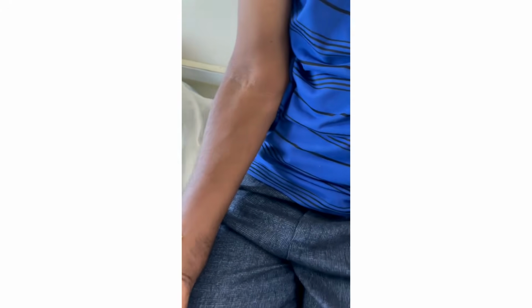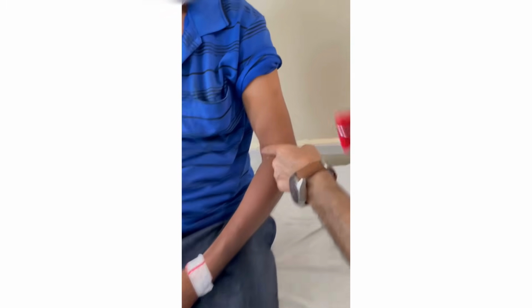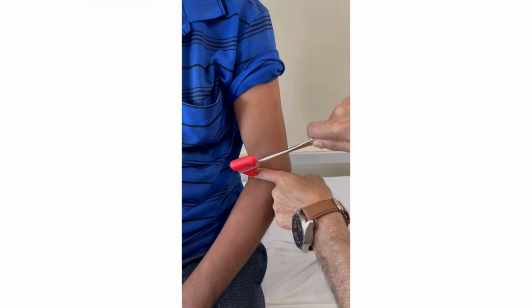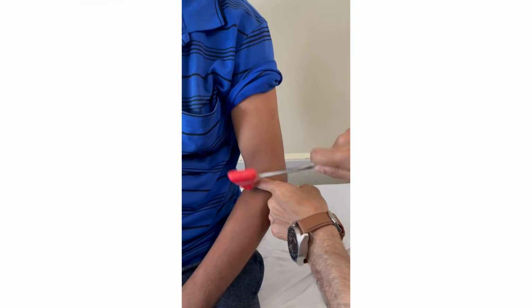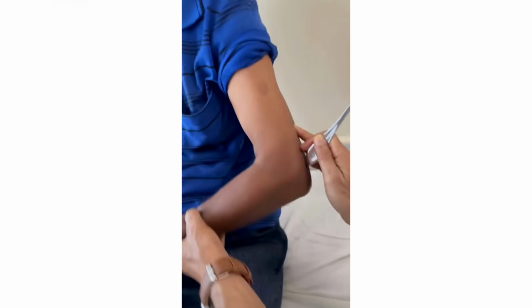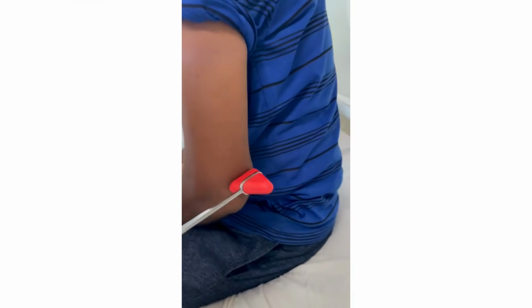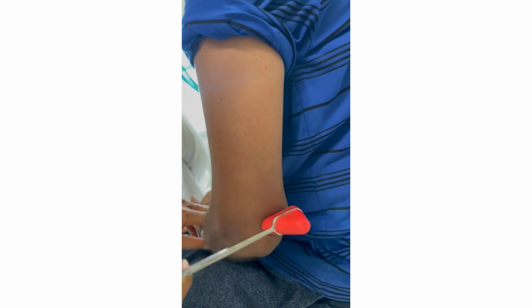Now when we elicit the deep tendon reflexes, first we elicit the biceps brachii, the root value C5, C6. You can see the reflex is absent. Now we will elicit the triceps reflex. You can see the triceps reflex is absent.